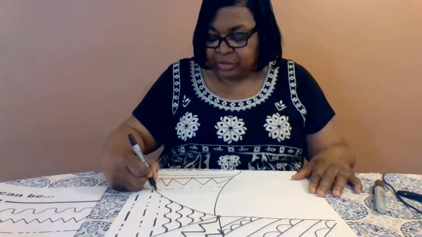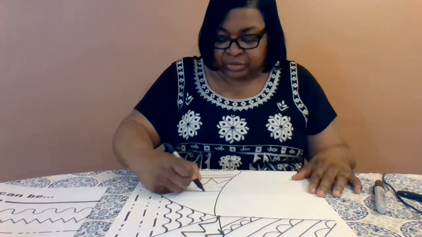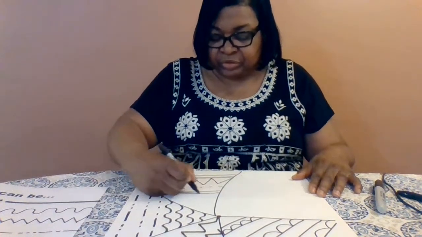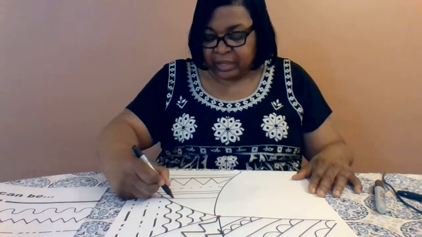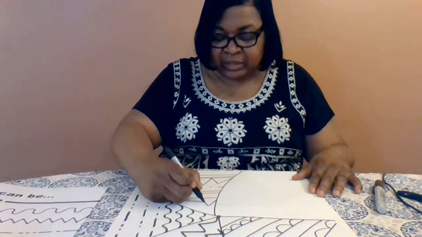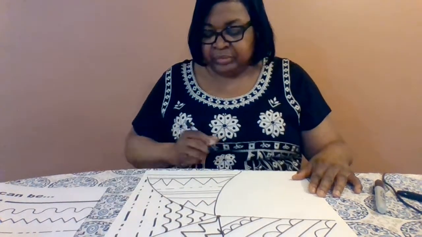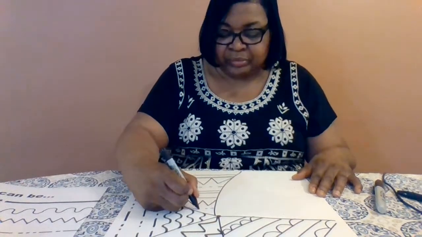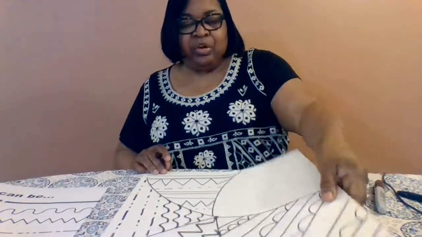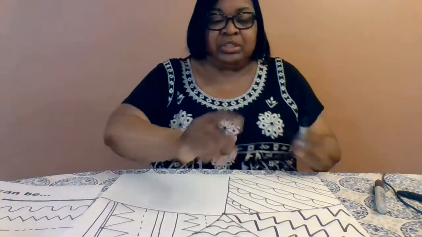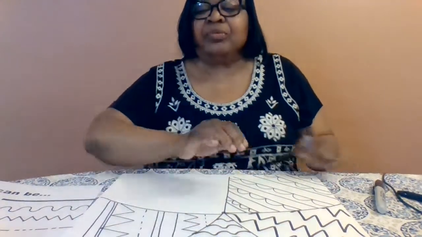I'm using a variety of different types of lines here. Straight line, a fatter line, zigzag line, broken line. I will leave this area open for you in order to see everything.